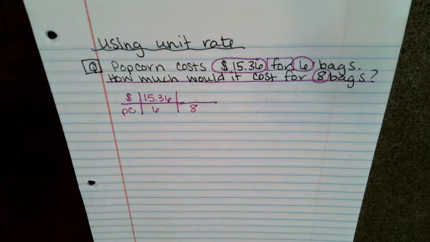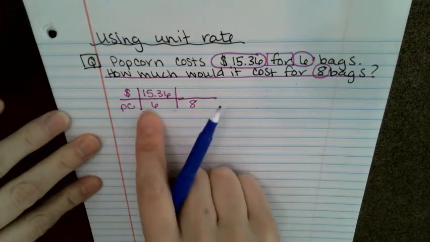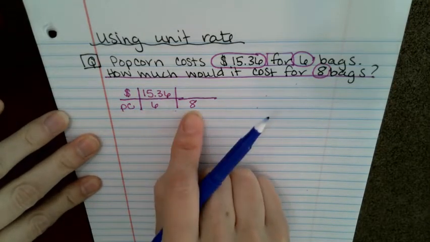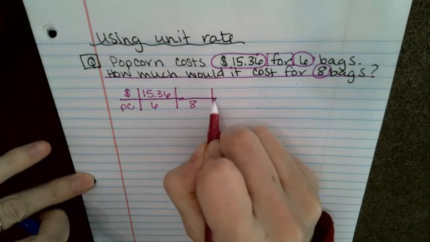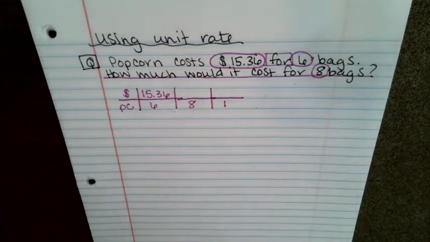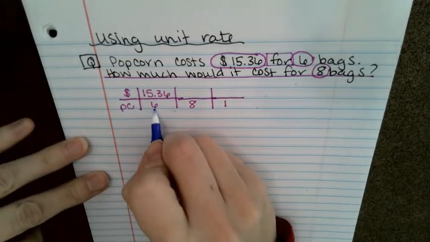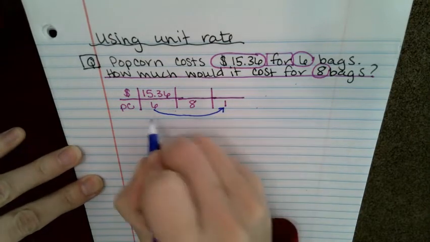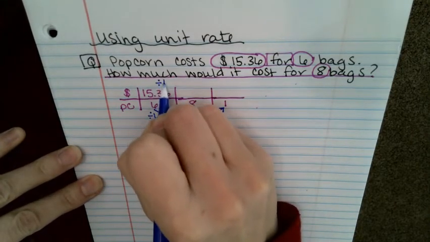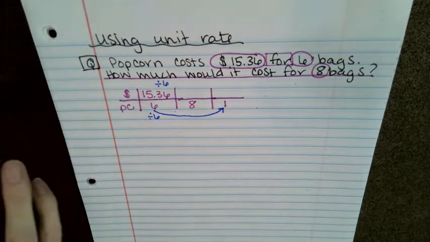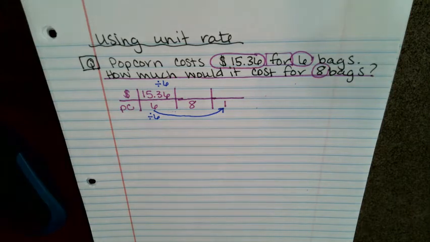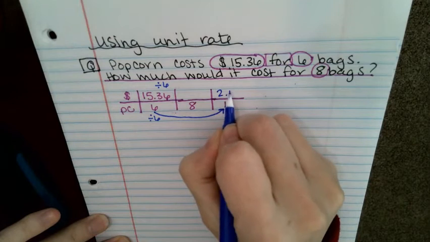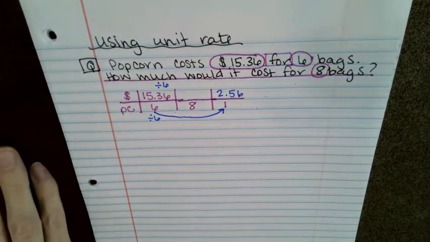Now the problem is, to go from 6 to 8, I'd have to be multiplying by a decimal or a mixed number. So what I'm going to do is instead find the unit rate first. Okay, and you can do this. Your numbers are out of order and that's fine. I'm going to find the unit cost first by dividing by 6. Okay, and when you divide by 6, you get $2.56 per bag.